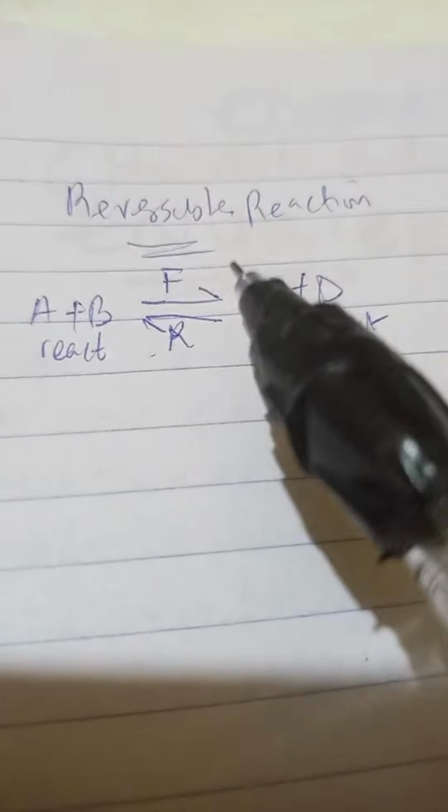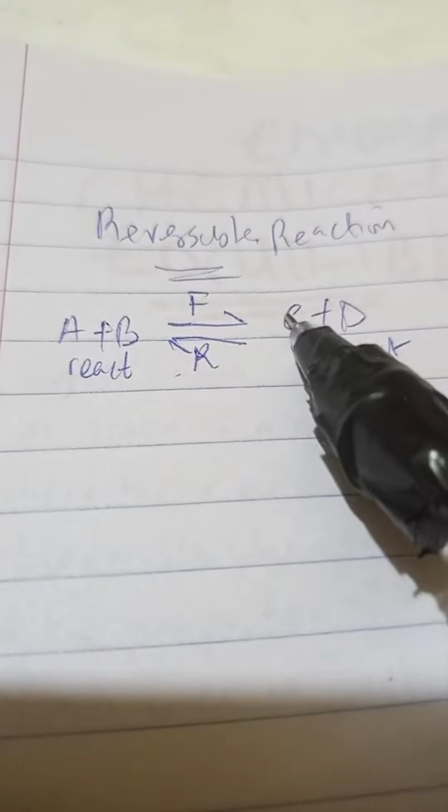Okay, now this reaction will be in what is called dynamic equilibrium when both the forward and the reverse reactions are taking place at the same rate. Forward and reverse taking place at the same rate, then you say the reaction is in dynamic equilibrium, and at that point there is no net change in the concentration of the reactants. So the concentration of the reactants is constant on the product side and the reactant side.